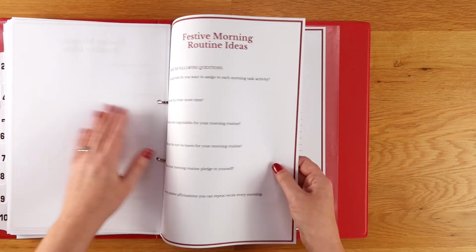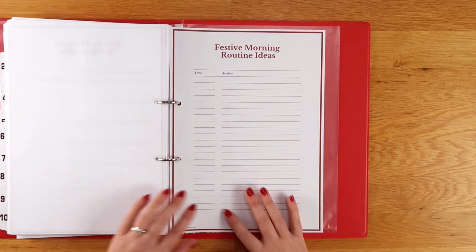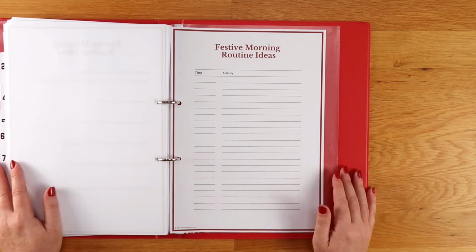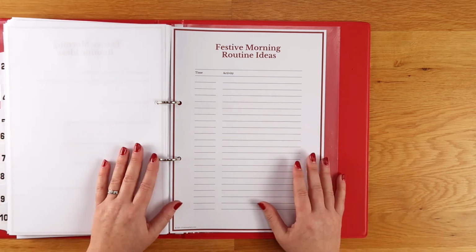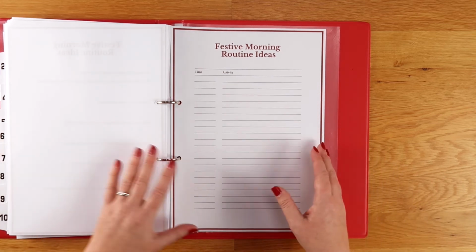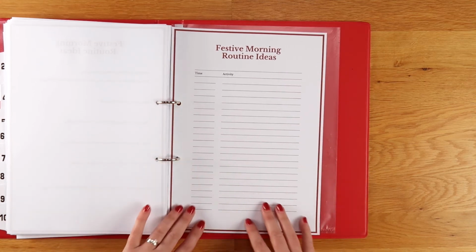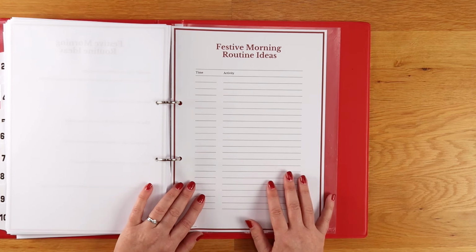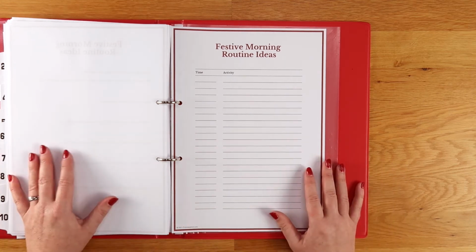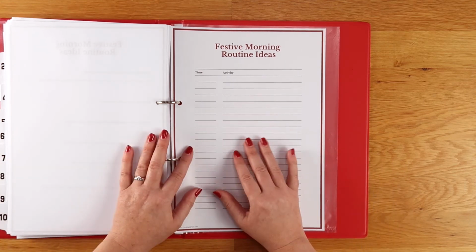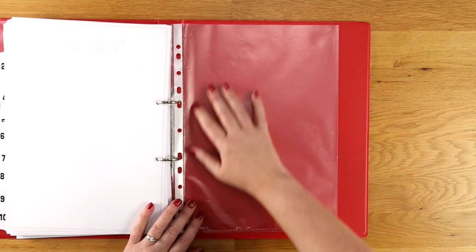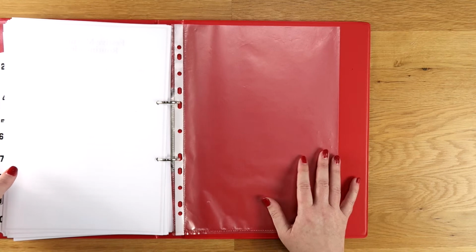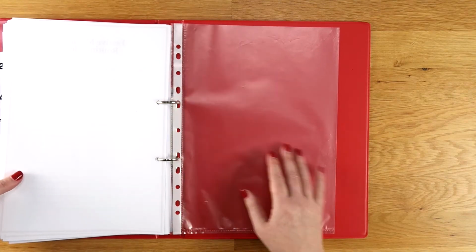And then looking back through the worksheet, you can fill out your ideal routine. Now, obviously, this is going to change day to day, depending on any dependents you have or commitments, but just having something you can refer back to that helps you maybe pick out a few things you can do each morning that helps you enjoy all the festivities and joyfulness this winter. And the last thing is this plastic wallet, which is where I'm going to put any of the receipts that I collect over this year.